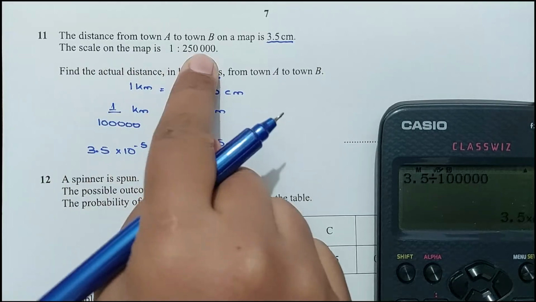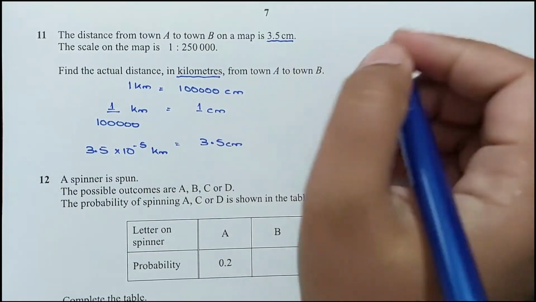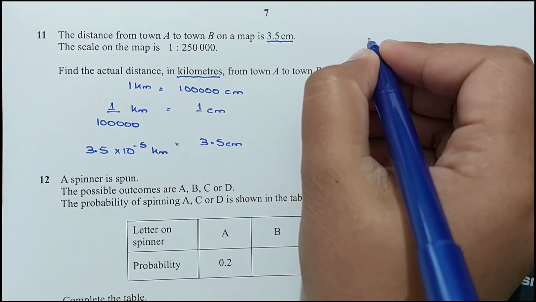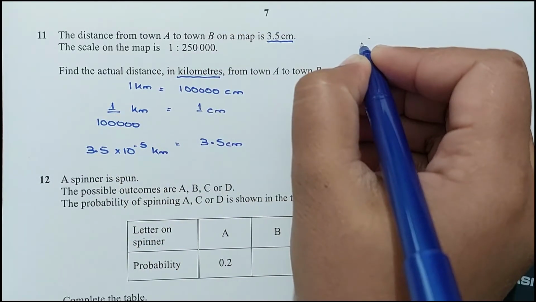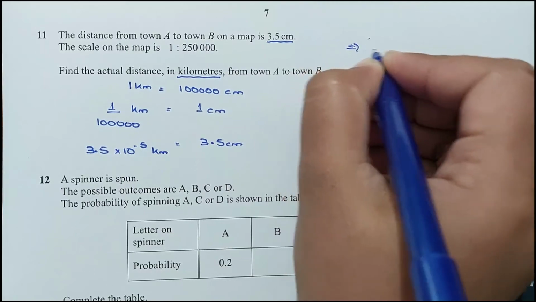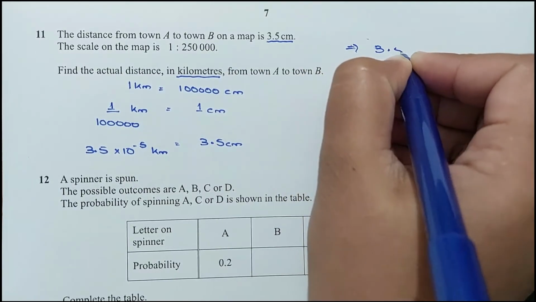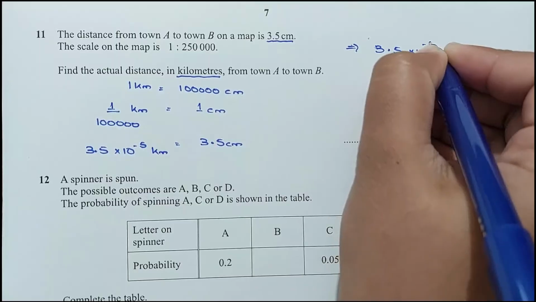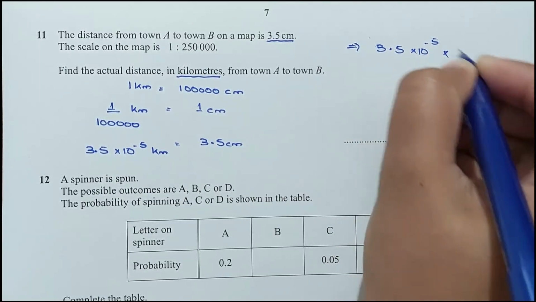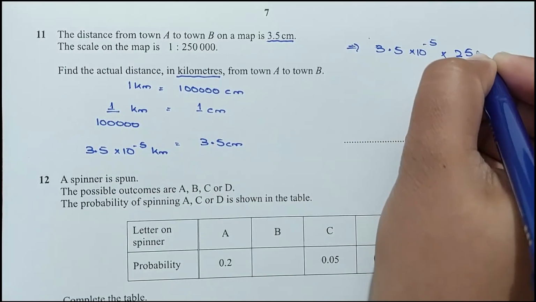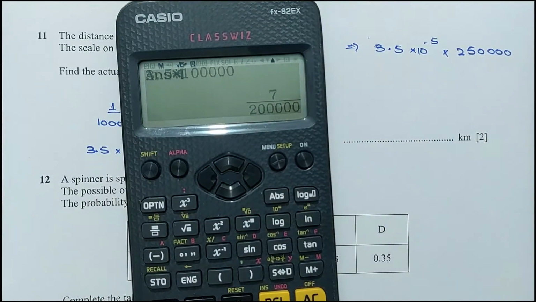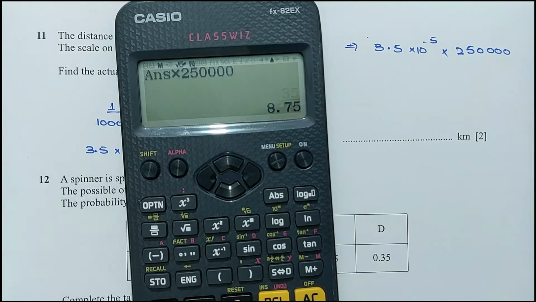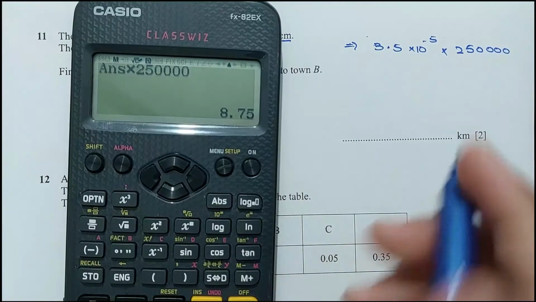Now we have to convert the scale 1 to something, which is in centimeters. So basically this would be 3.5 times 10 to the power negative 5, times 250,000. This would be 8.75 kilometers.